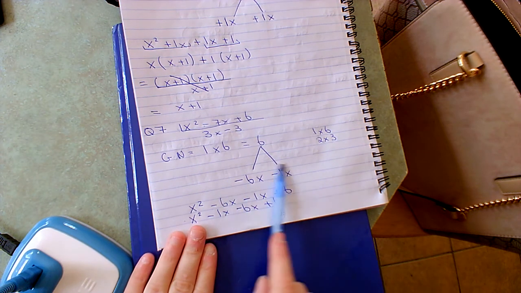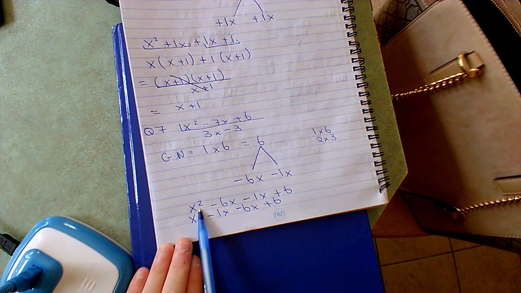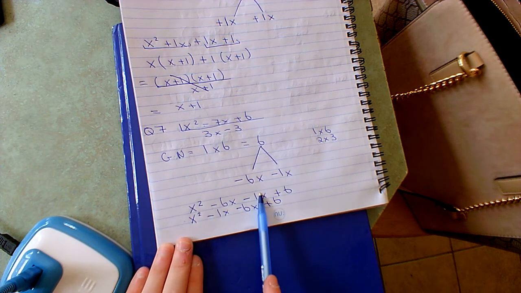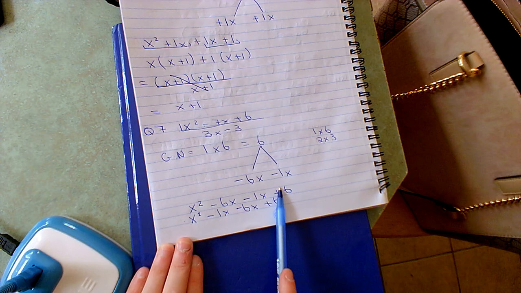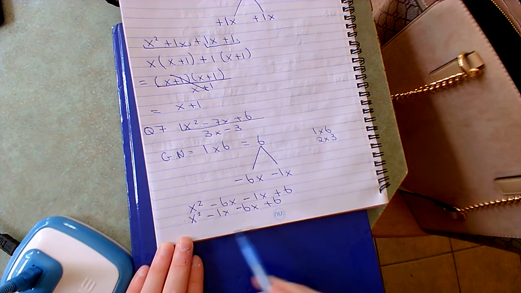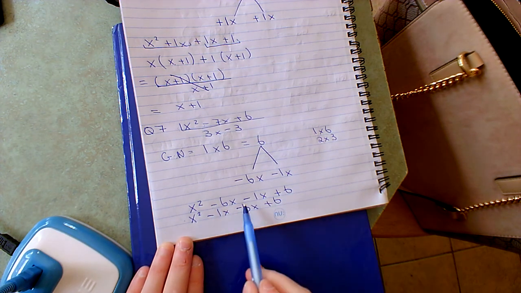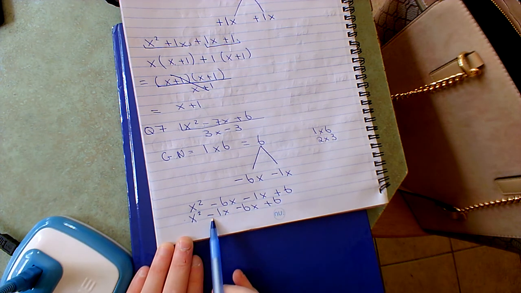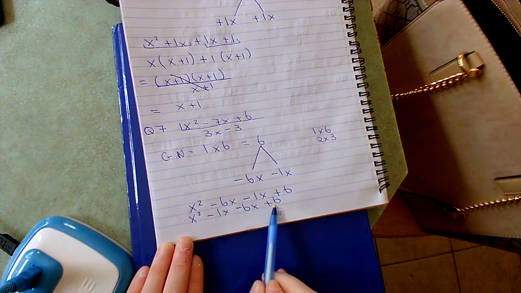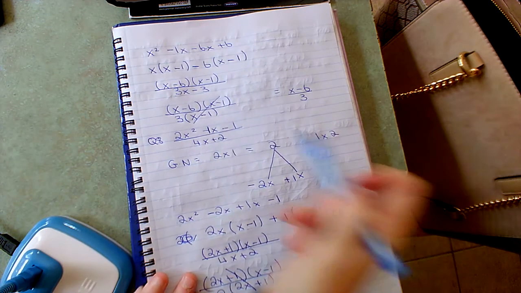I then use these numbers and rearrange it instead of the minus 7x. So 1x squared minus 6x minus 1x plus 6. Then I have to group it. Okay, so what I did, I rearranged it just to make it a nicer grouping for myself, is I mixed the middle two over. So I have x squared minus 1x minus 6x plus 6. I go off then and group it.